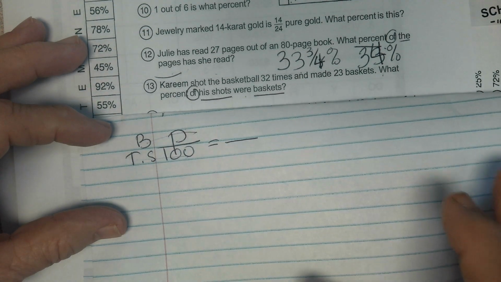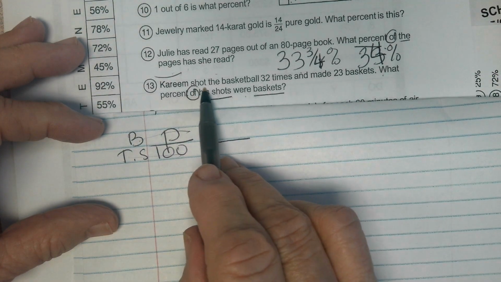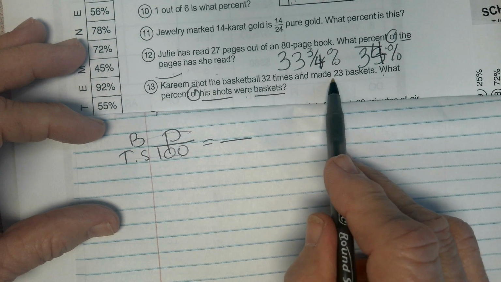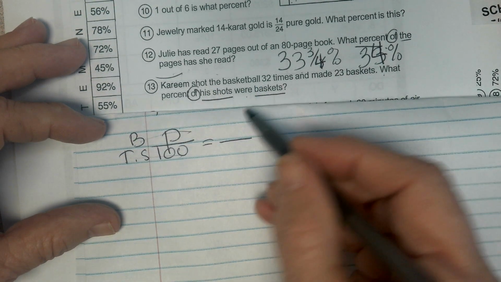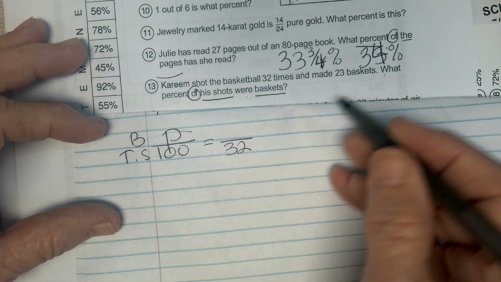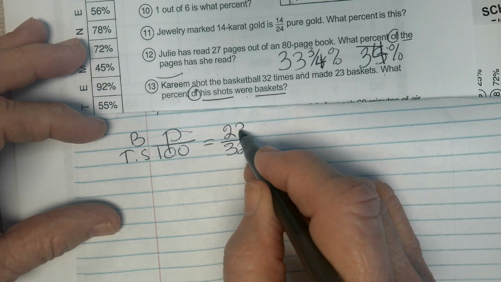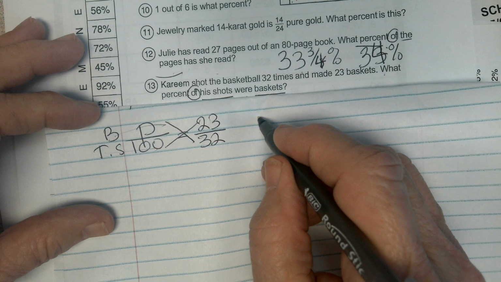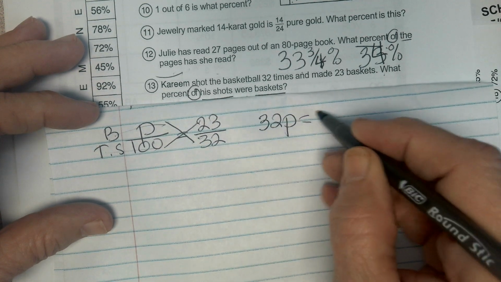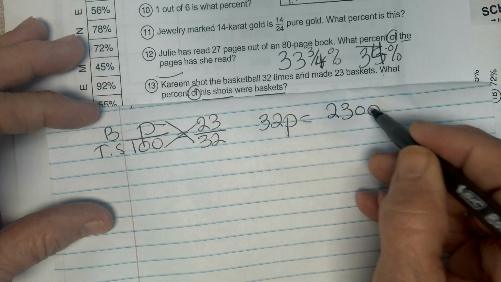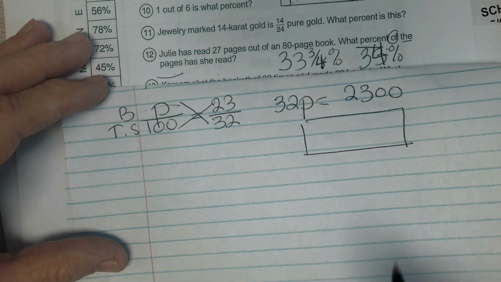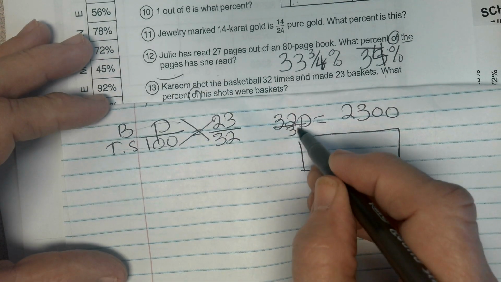And then let's see what we've got over here. He shot the basketball 32 times. Well, there we go. There's his total shots. And he made 26 baskets. So there it is. His total is 32. The baskets is 23. And then again, we'll just cross multiply. And the answer I'll put right here when I divide. Oops, I forgot to divide by the 32.